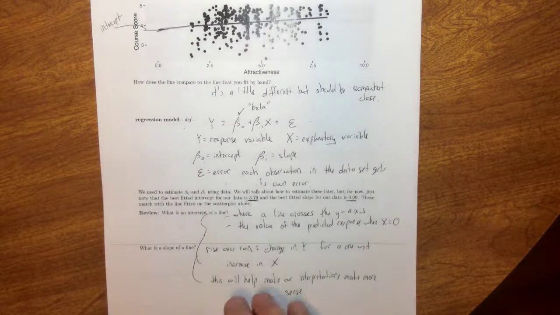Okay, so we'll leave off here. This was just an introduction of the regression model, and next time we will talk about prediction.